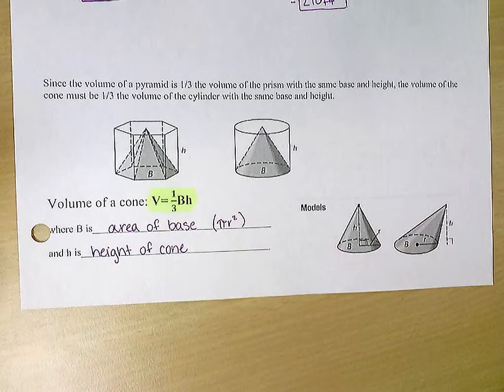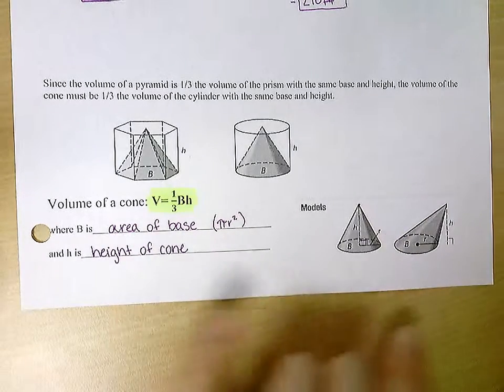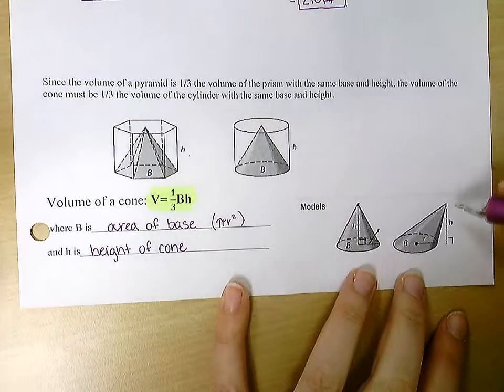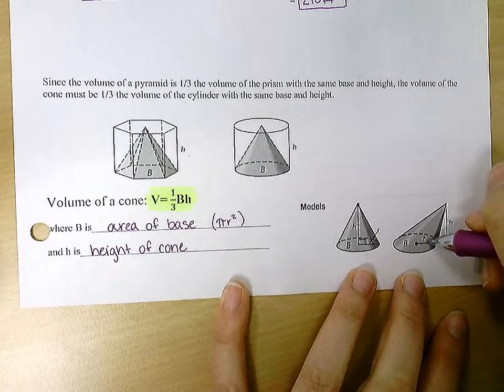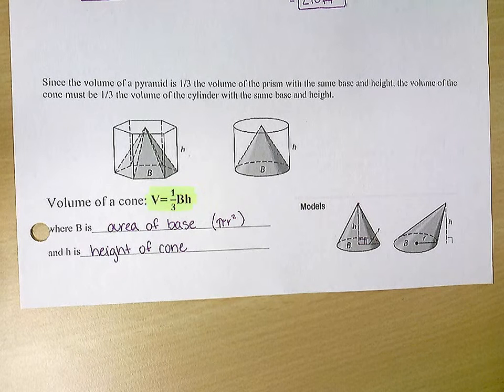So in some of these, it will be a right cone where it hits that base at that center point. Other times, it will be on the outside, or it could hit at a certain part of your radius. Okay, as long as it's from the vertex and perpendicular to that base, that is the height of that cone. Okay, questions before we do some examples?